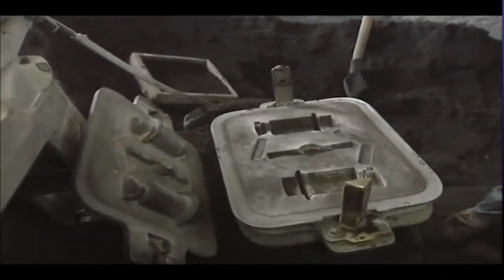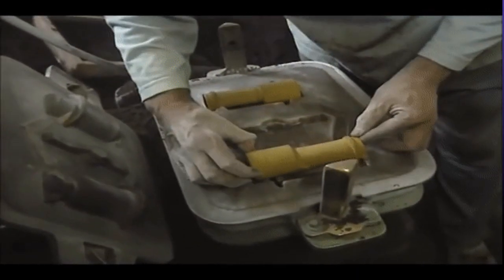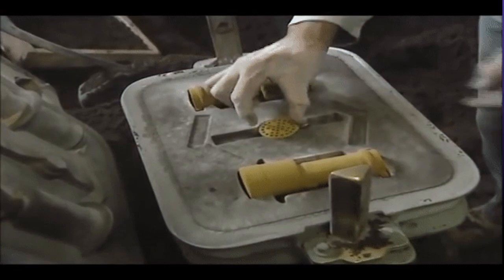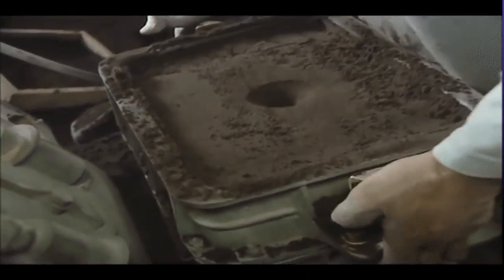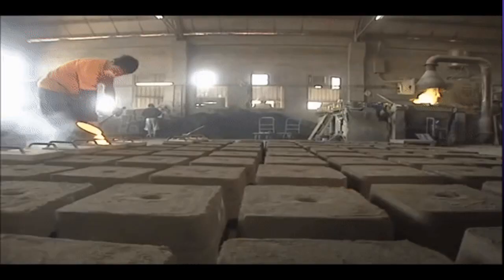Sometimes cores are required to shape the part internally. Also, some ceramic filters need to be added to remove the sludge material. Close both ends of the mold, and then the mold is ready to be filled with the molten metal.